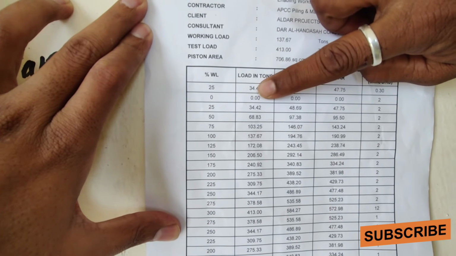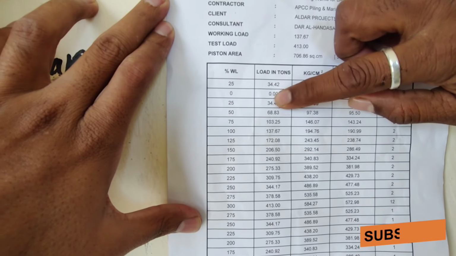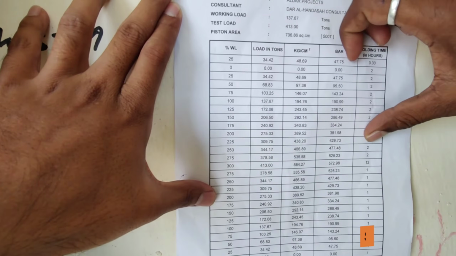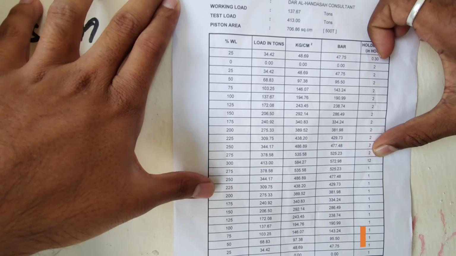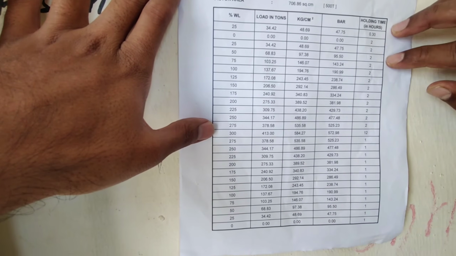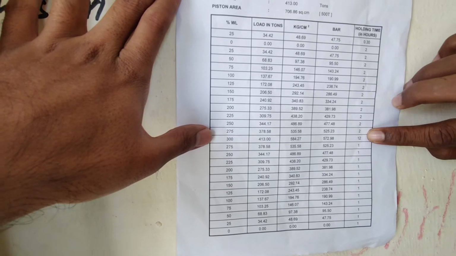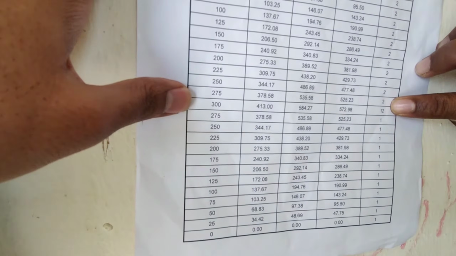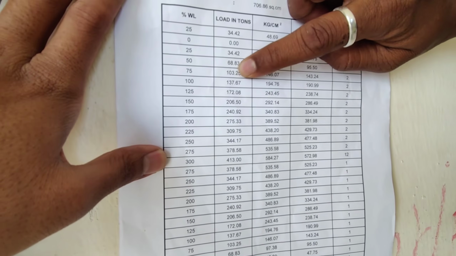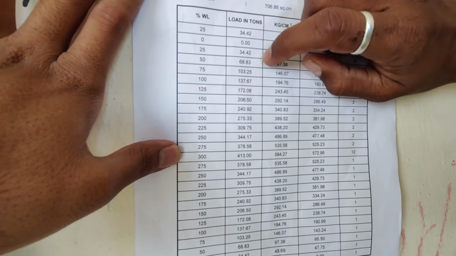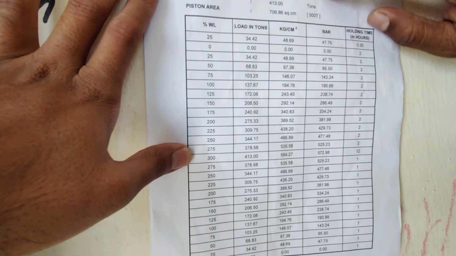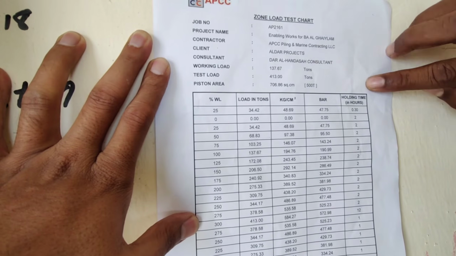Then we will go back to 0, and again 25, 50, 75, 100, up to the test load, 300%. At 300% we will hold for 12 hours. Then we will go for offloading. Then finally we get the settlement, which gives the soil bearing capacity. Our requirement is 25 mm at 100%. At our test load we require 30 mm. So finally we will check the bearing capacity of this specific area, a 3 by 3 area.